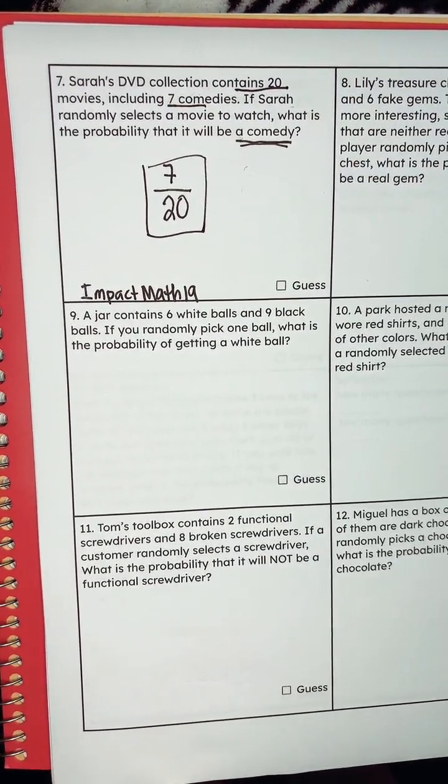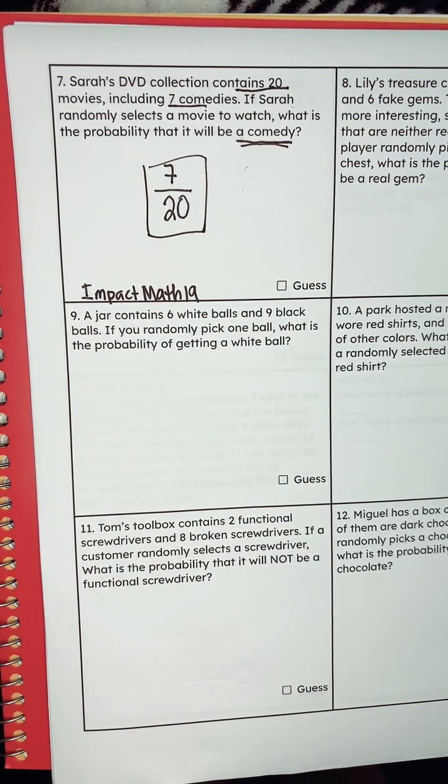6 out of 15? 6 out of 15. Okay, I see those 6 out of 15s coming in. 20%. I love the percent. Okay, 2 out of 15, 6 out of 15.